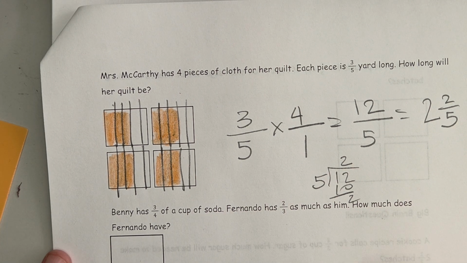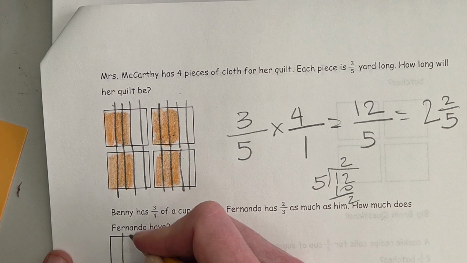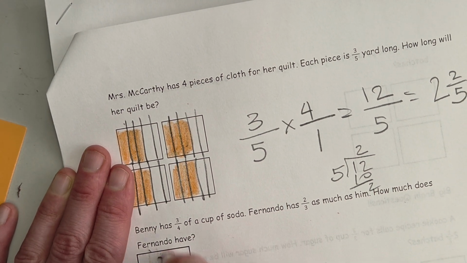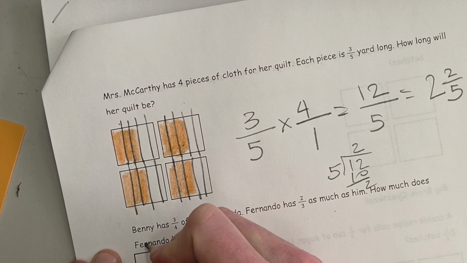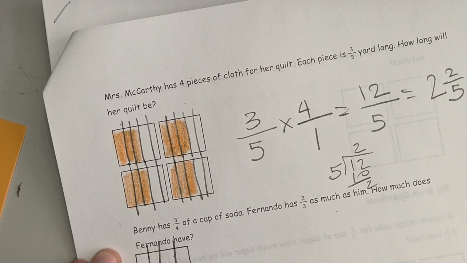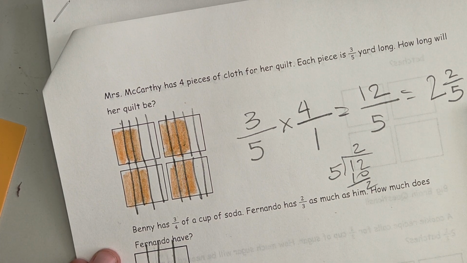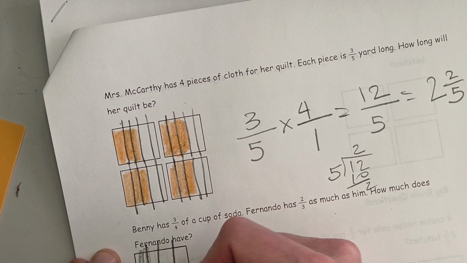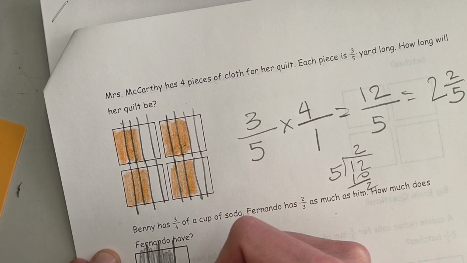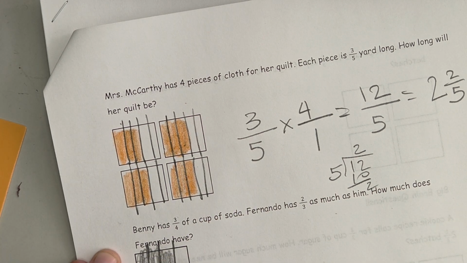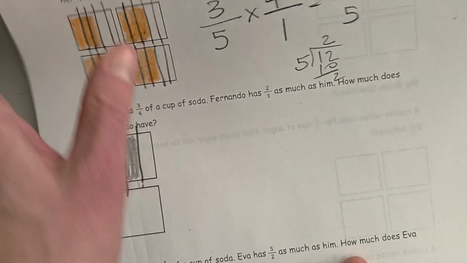Okay. Benny has 3/4 of a cup of soda. 1, 2, 3. Ooh, that's not equal. I don't like it. 1, 2, 3/4. 3/4, right? And I gotta use my gray here. There's Benny's 3/4. Keep those lines kind of visible. Oh my gosh, you guys, there we go.